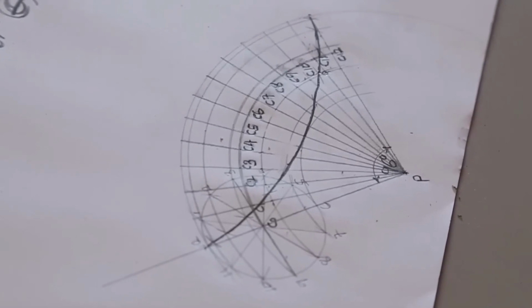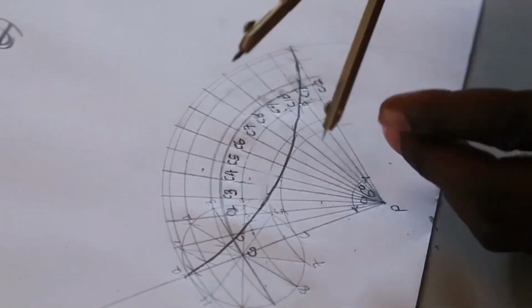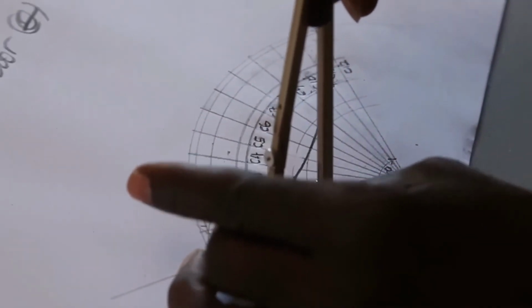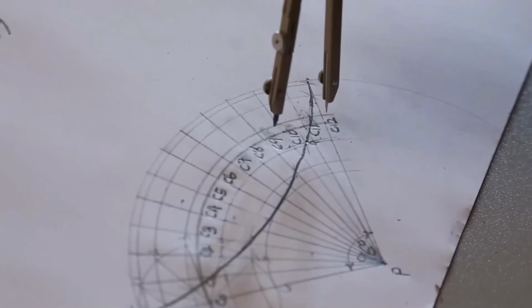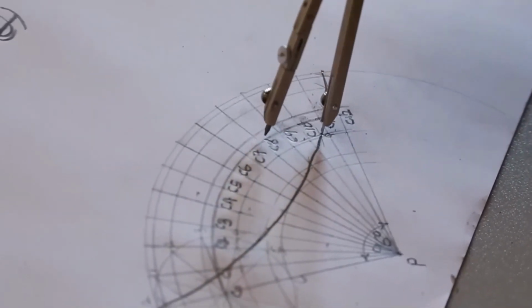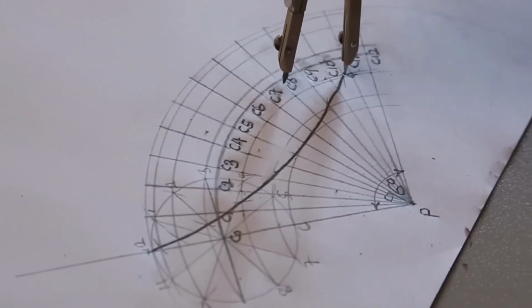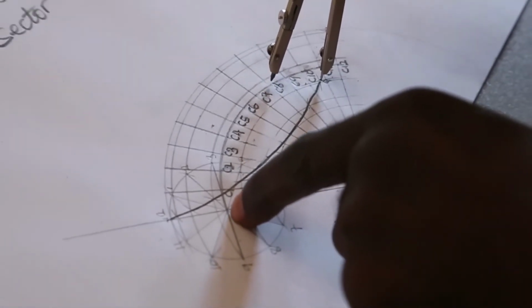So what we're going to do next is to take the radius of the rolling circle, measure the radius of the rolling circle with your compass. Then you position one leg of your compass at point Q. Then you strike an arc to cut across the center arc, the arc emanating from the center of the rolling circle.